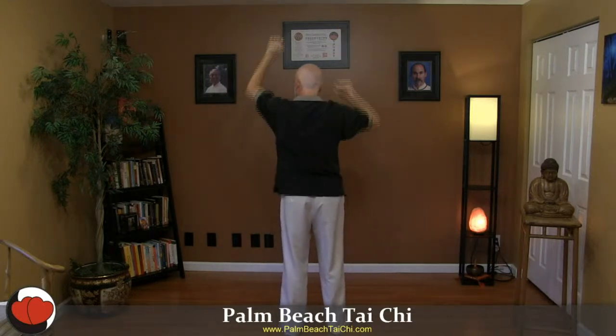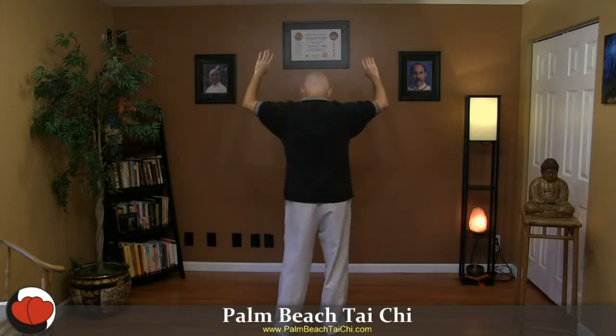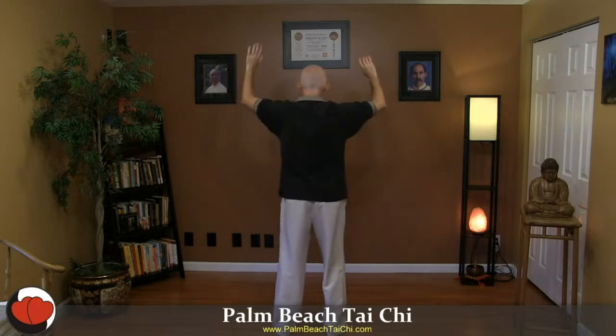We're climbing a ladder, and this is cooperating two pairs of opposites, hands and feet and elbows and knees. So let's start again with left arm and right leg.